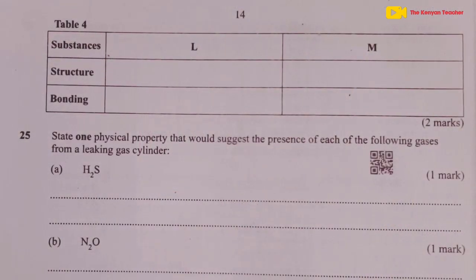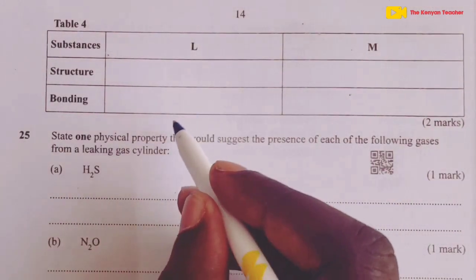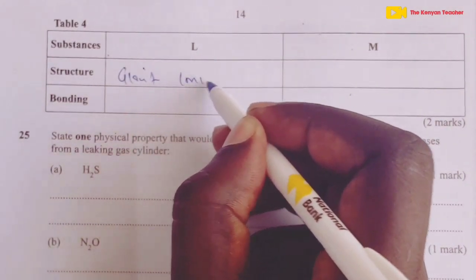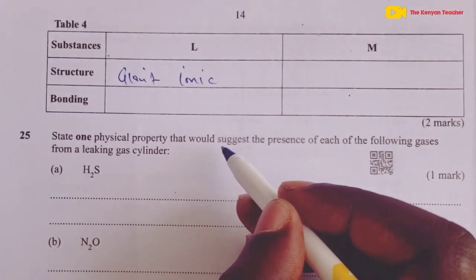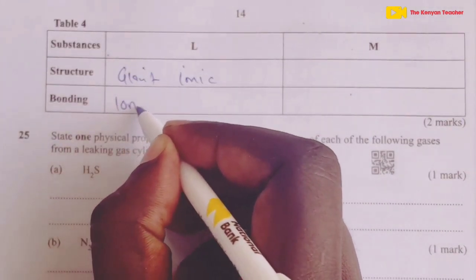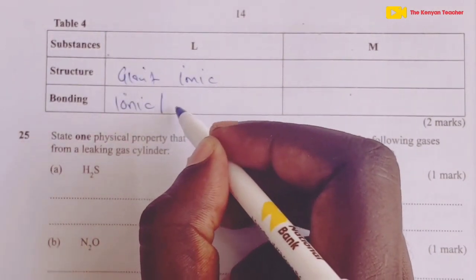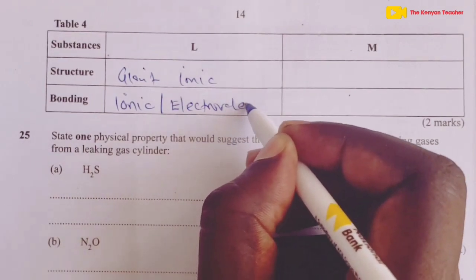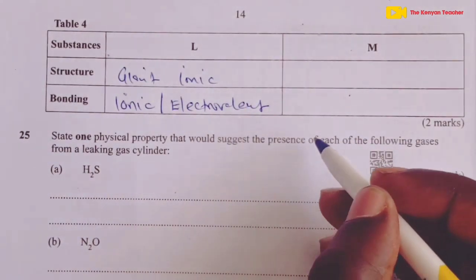So as agreed, the structure L actually represents giant ionic structure. For the bonding, it's either ionic or we also call it electrovalent bond. For M, this is diamond.